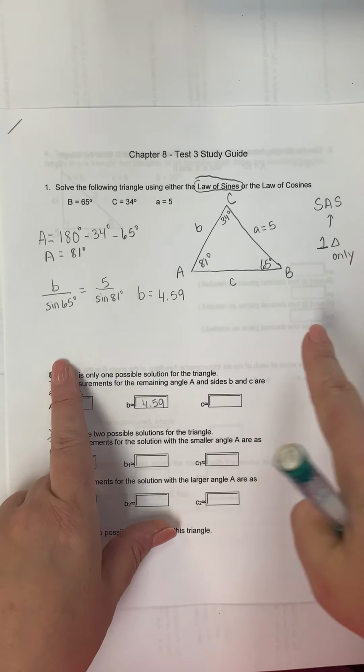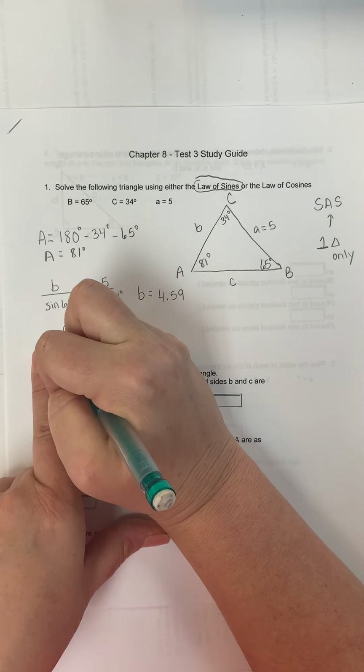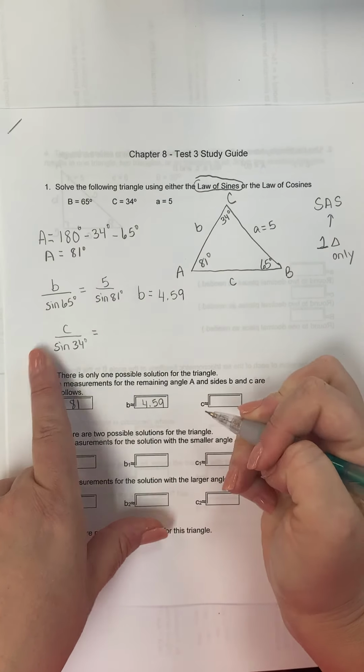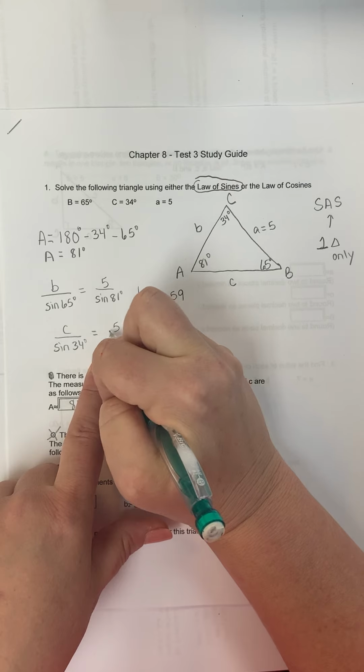Read your directions. Okay, for C, here's C on the top, sine 34 degrees on the bottom. We're going to have our A information.